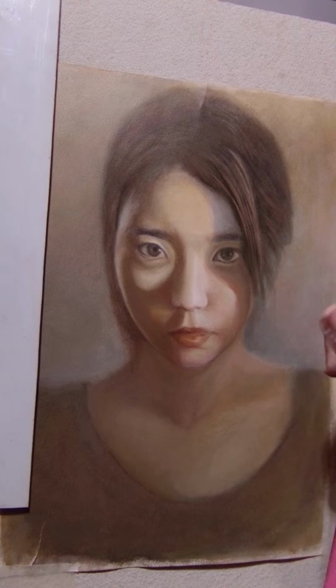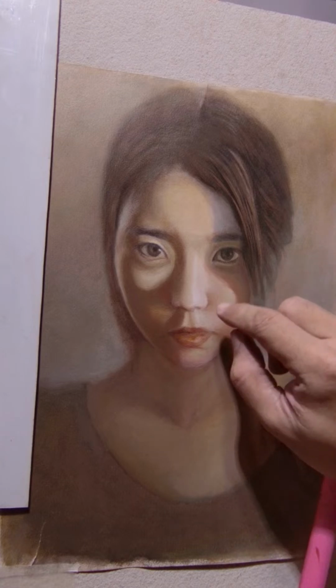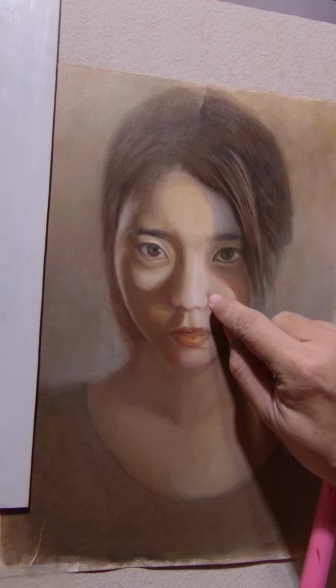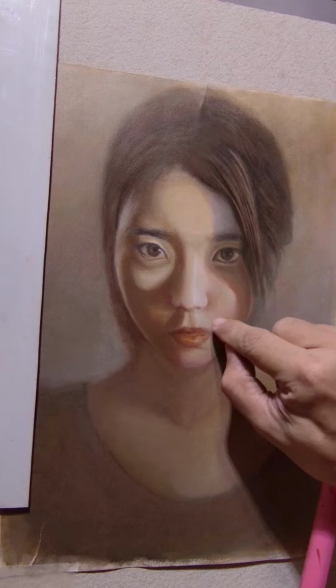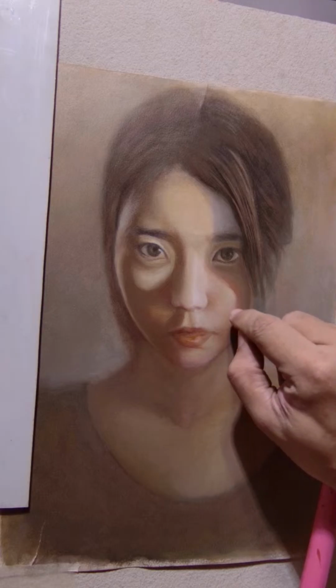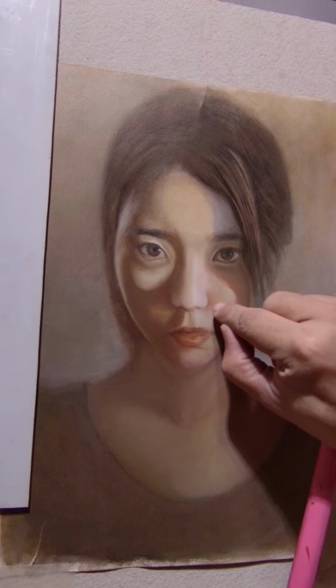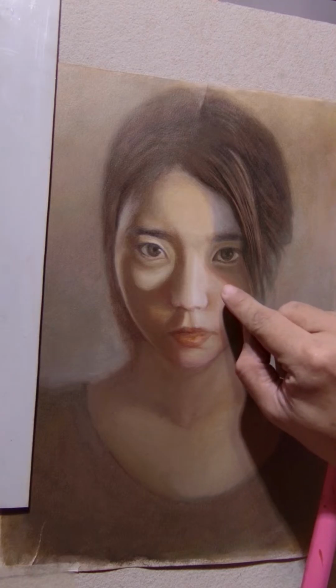It looks dull because the colors here, the light, are telling us that this one needs to have more color now because of all of this light.